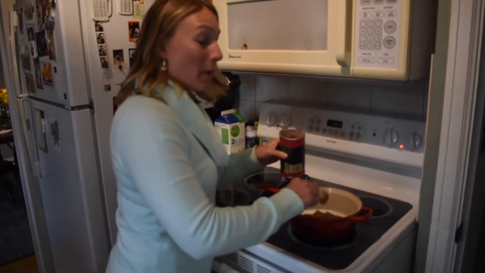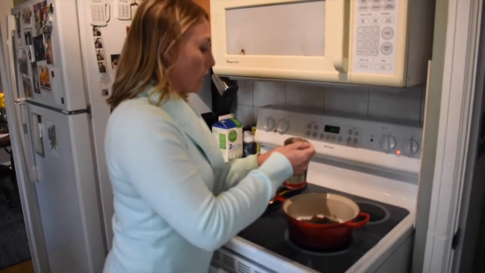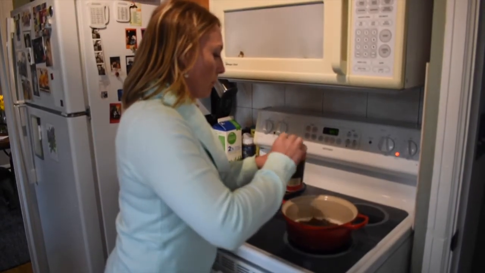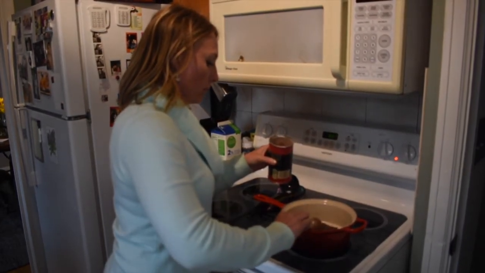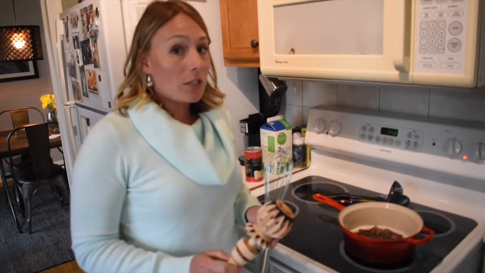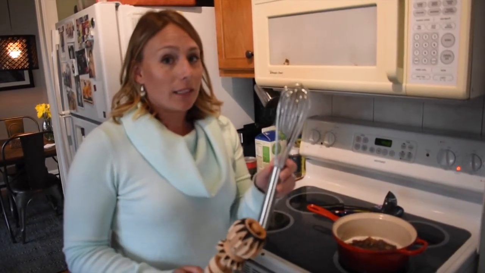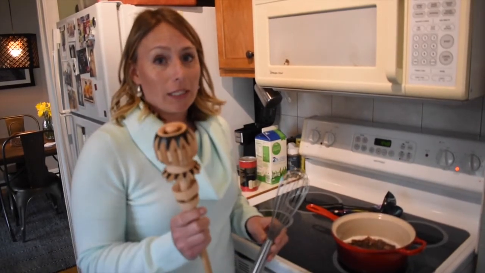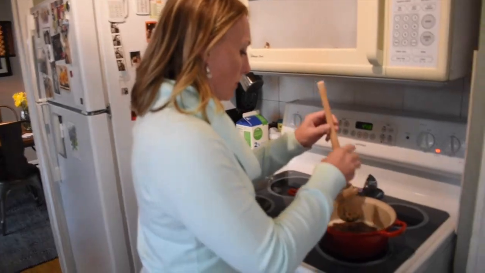You can add as much chocolate depending on how chocolatey you want your drink to be. Once you've added the chocolate, you can mix it with the batidor or a molinillo. I'm going to use a molinillo.